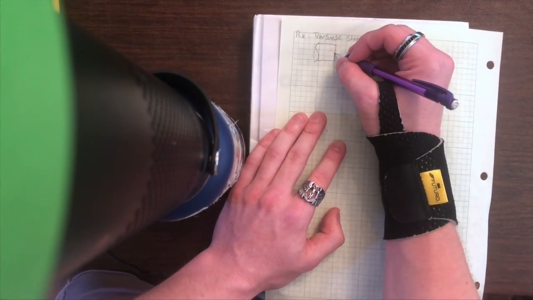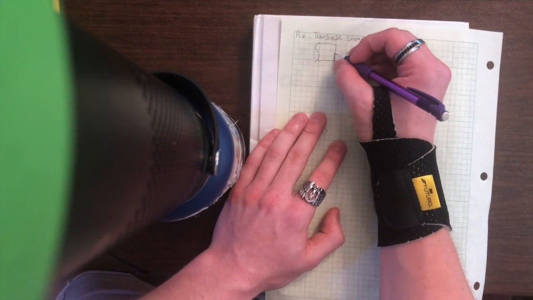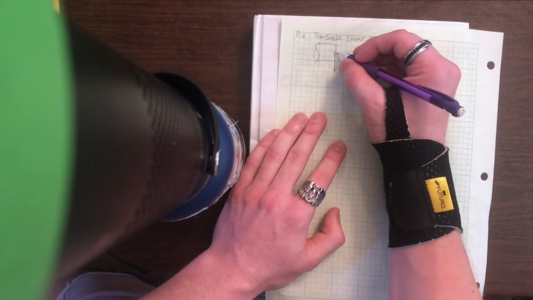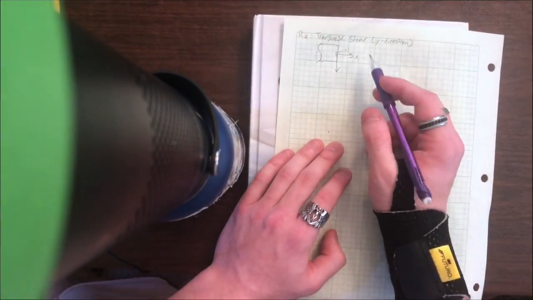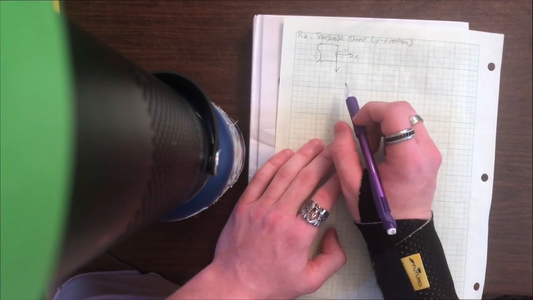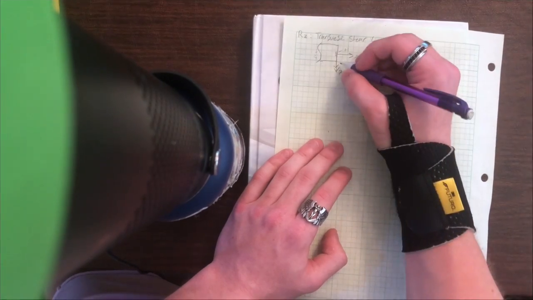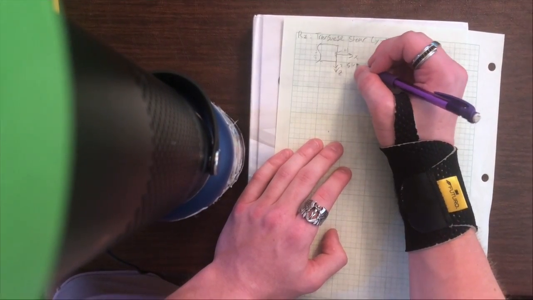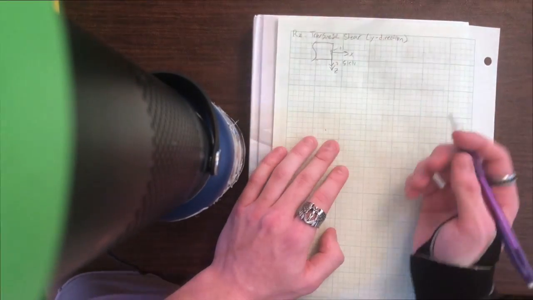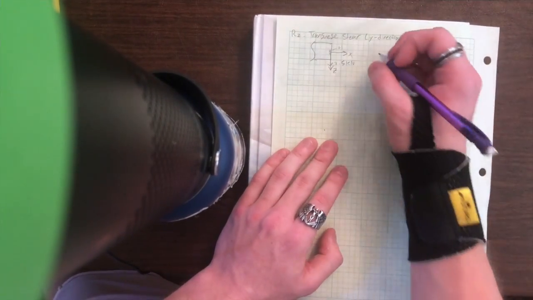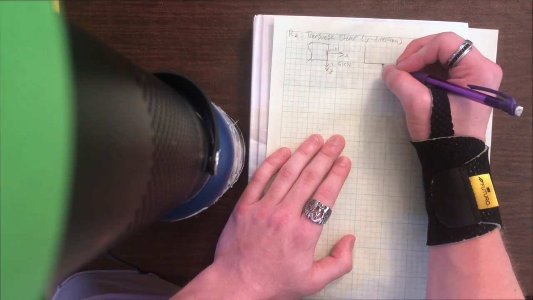X and Z. H is right there. And transverse shear is coming down. Oh, sorry, this is Z at 2.5 kilonewtons, the resultant in the Z direction, or VZ. Let's look at the cross section one more time.